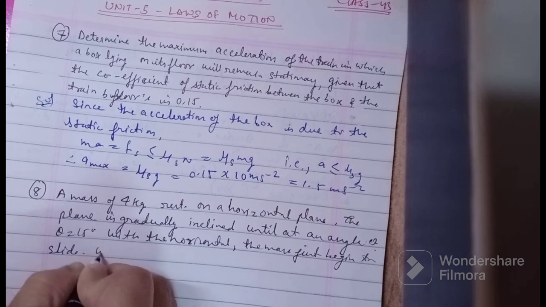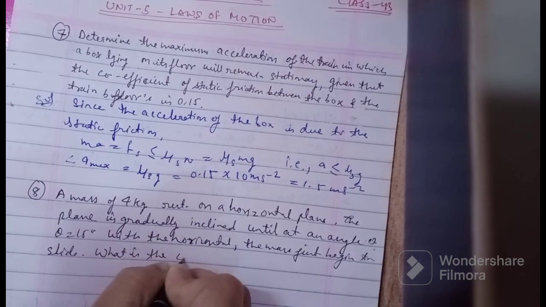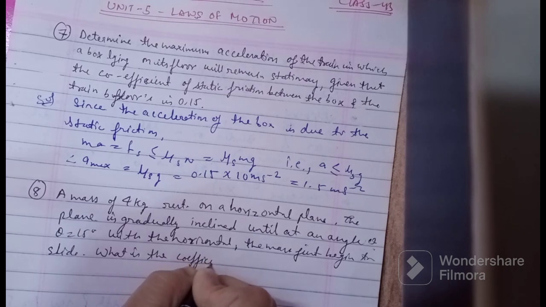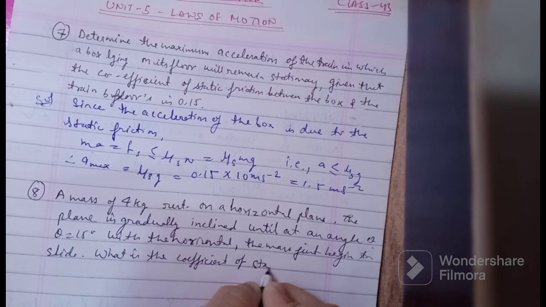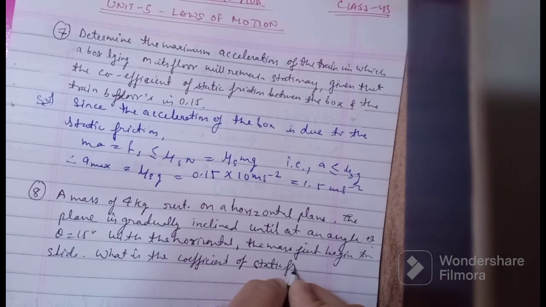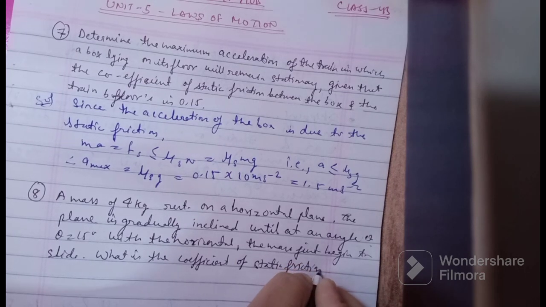What is the coefficient of static friction between the block and the surface?